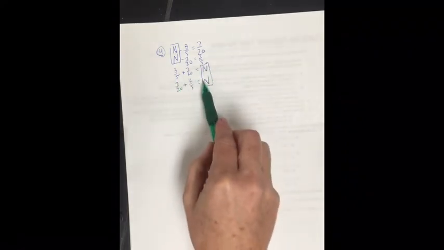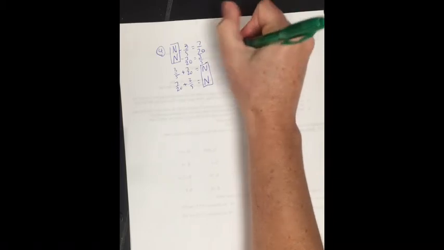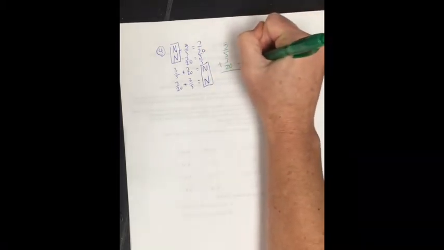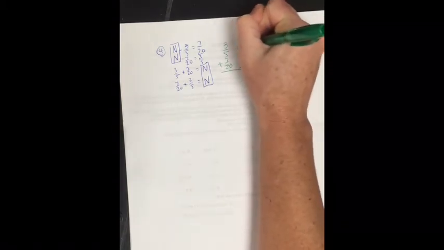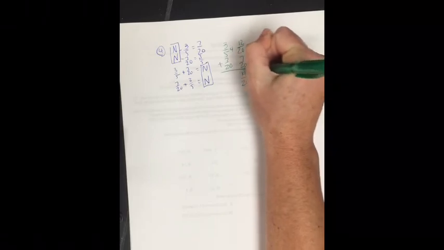Now to solve for n, it's easiest just to pick one of the fact family members that has n as an answer. So I'm just going to add 3/5 plus 7/20. To add fractions, I need common denominators. And this gives me 19/20.